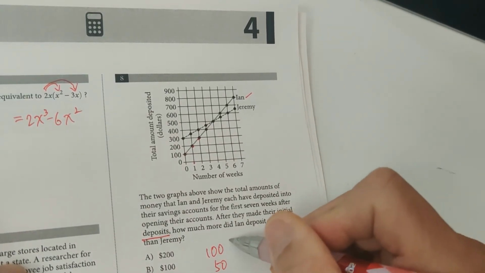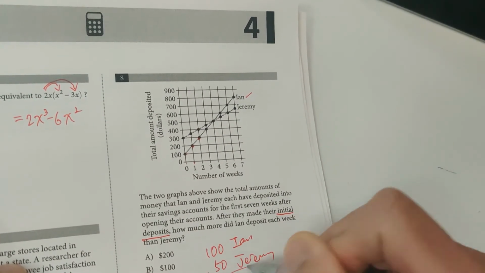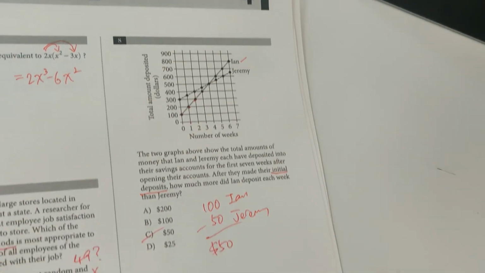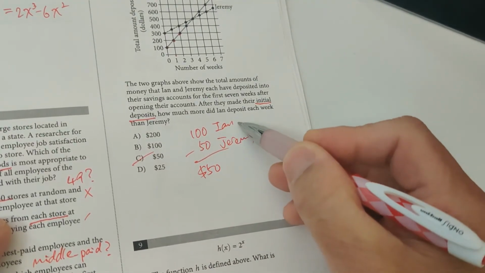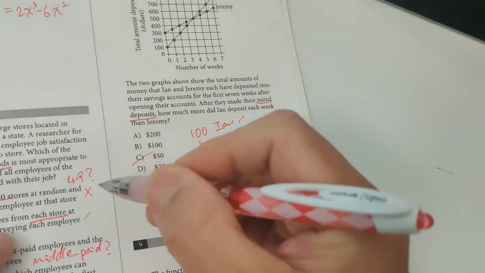And Jeremy, this is Ian and that is Jeremy. Okay, so the difference would just be 50. So the answer is C. The answer is C. Okay, take a look at here. 100 is Ian and Jeremy is 50. So the answer will be C.